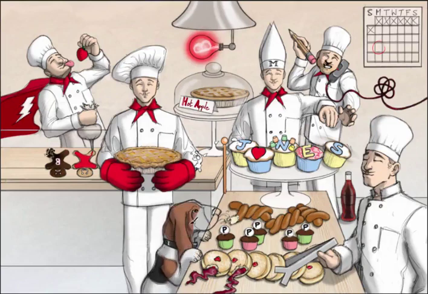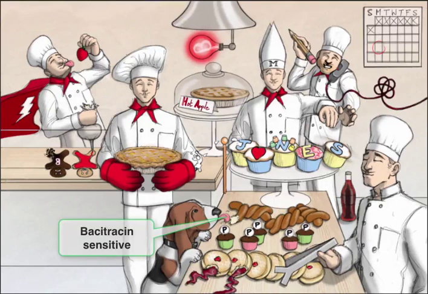This is a basset hound. He's going to teach us how we differentiate group A strep from group B strep. Group A strep is bacitracin sensitive, whereas group B strep is bacitracin resistant. You see that our basset hound, or bacitracin hound, is able to get up on the counter and munch on our DNA twists? Well, this means that they're sensitive to the basset hound. So Strep pyogenes is bacitracin sensitive. You'll see in our next video that group B strep is bacitracin resistant.